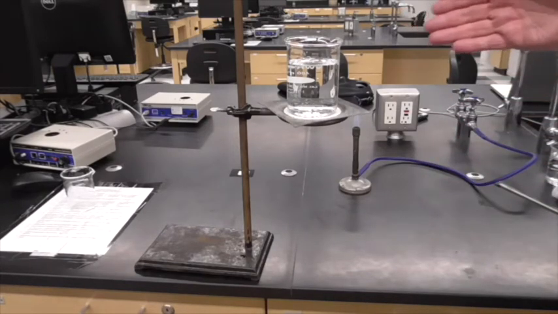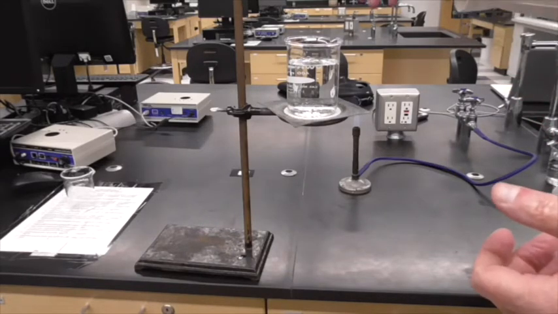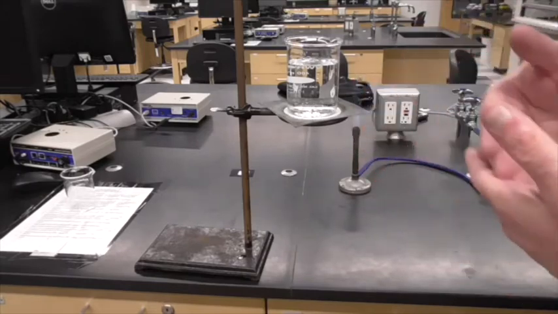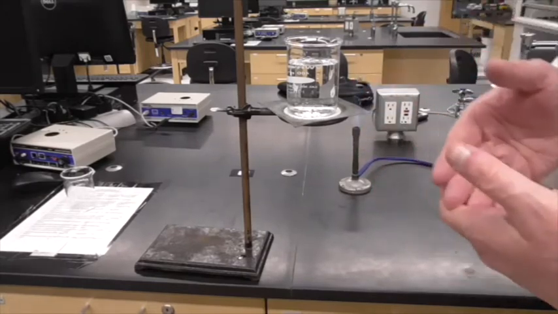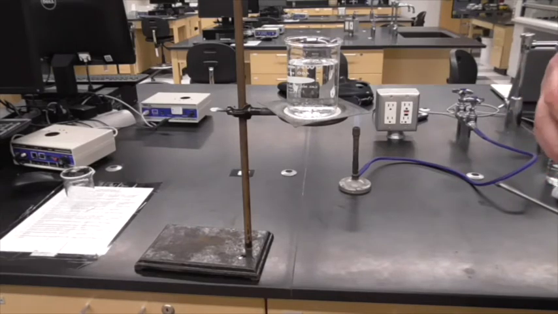And then we're going to get our sample that's over in the hood, melted at about 90 degrees, and we're going to put them together. Then we're going to take readings every 30 seconds of the temperature and what the sample looks like, so that we can get a nice curve for our freezing point.